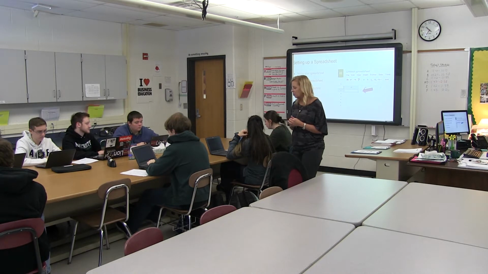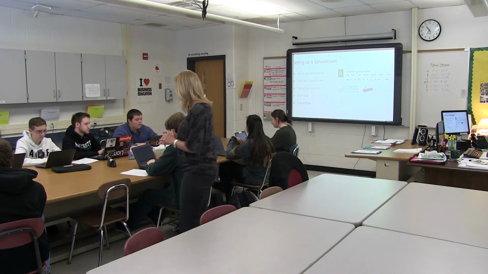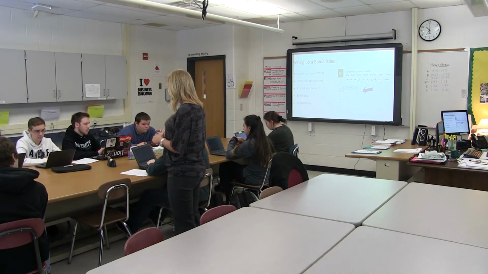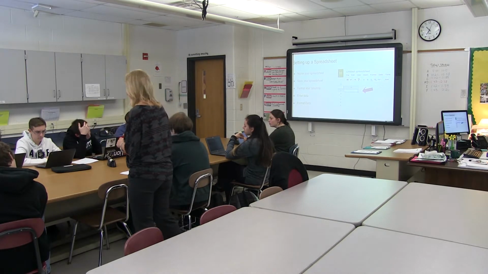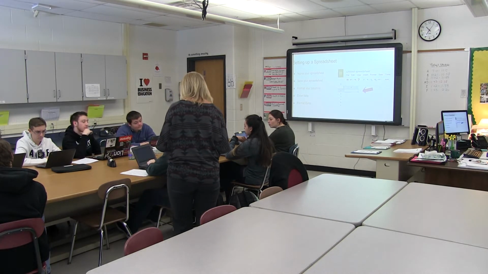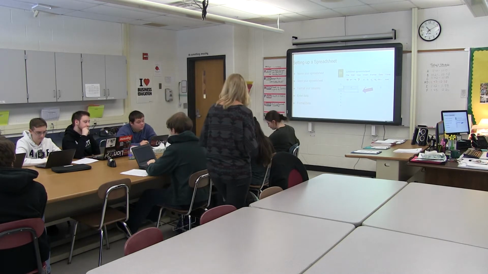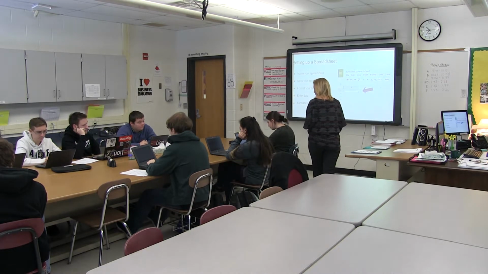Yep, you can just click the whole row, just highlight the whole thing. You don't have to do one cell at a time, you can do the whole thing. Got that? Okay. So we want to make sure also that all our percentages add up to 100%.